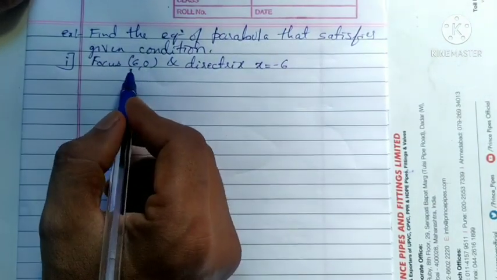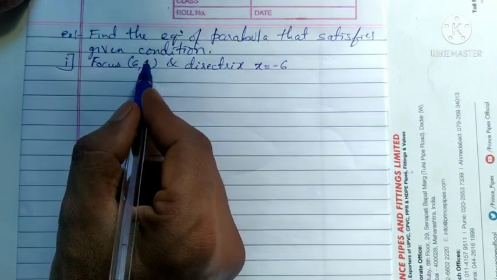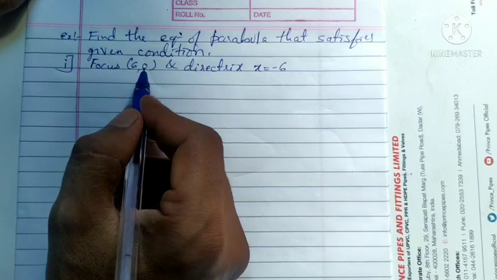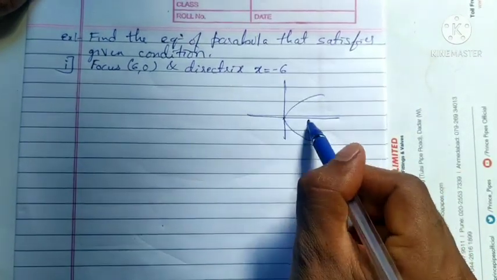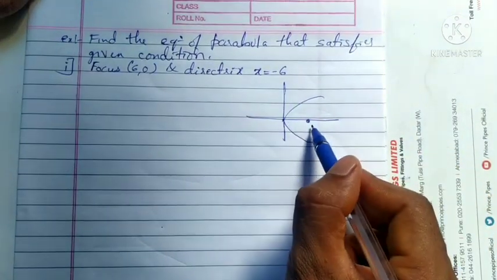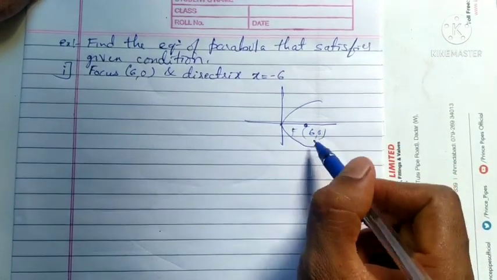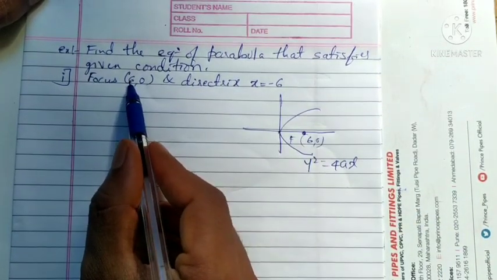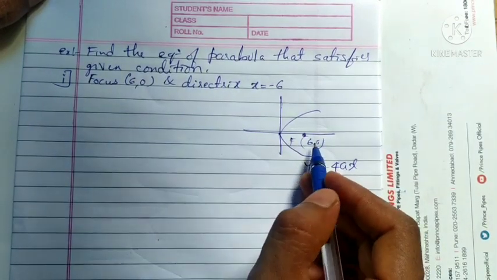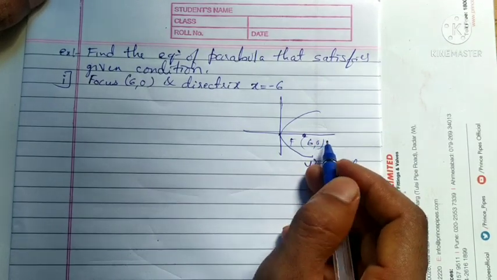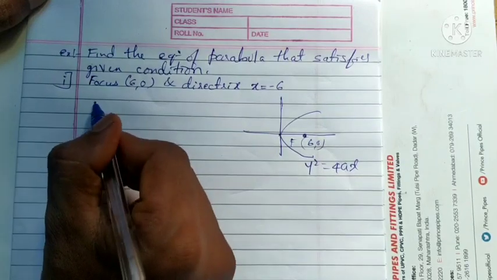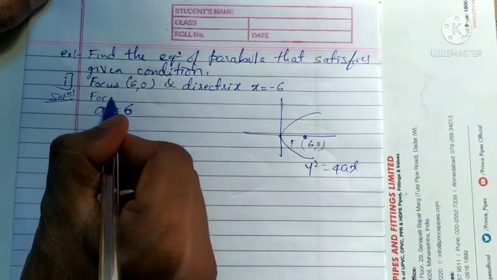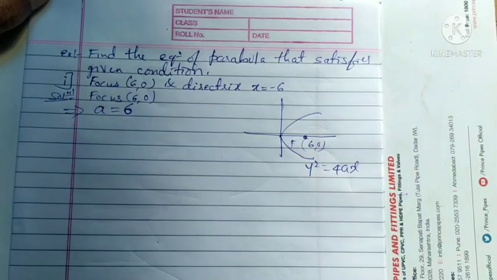Now the focus is 6 comma 0. When you see the coordinates of the focus, you can say that it lies on the positive x-axis, since the y-coordinate is 0. If the focus lies on the positive x-axis, then for your syllabus we have only one case, that is, the parabola opens to the right. The equation of this kind of parabola is y square is equal to 4ax. The value 6 tells us the value of a, since the focus is a comma 0. So focus 6 comma 0 implies a is equal to 6.